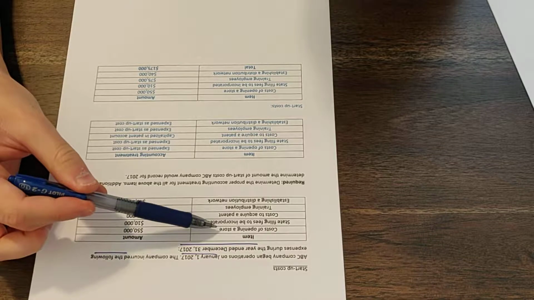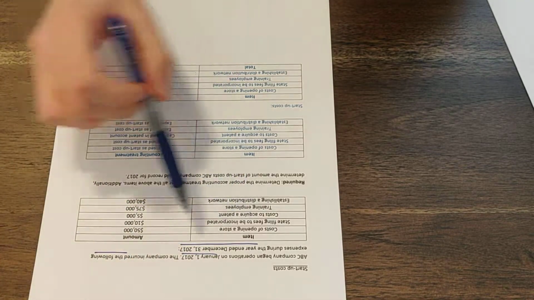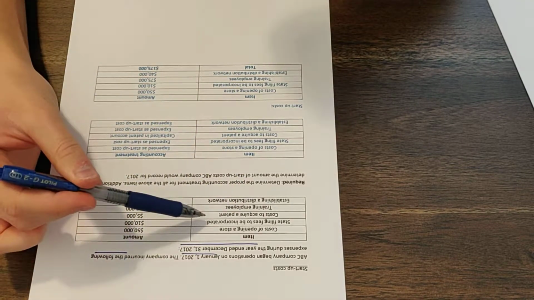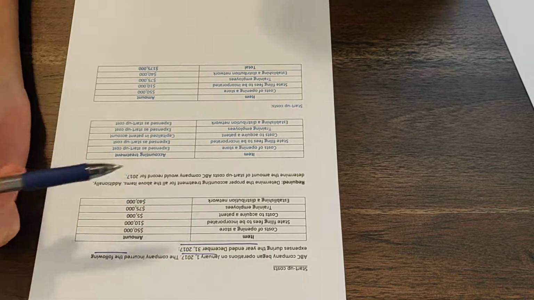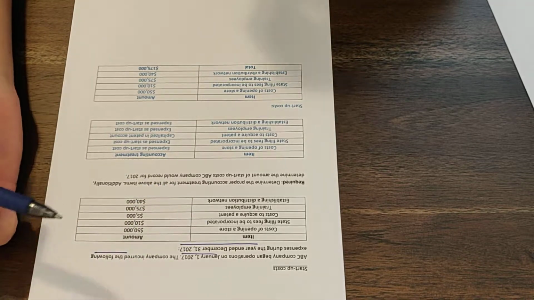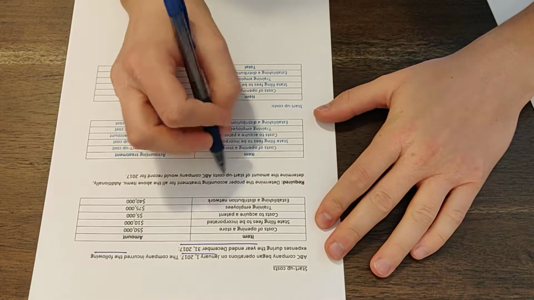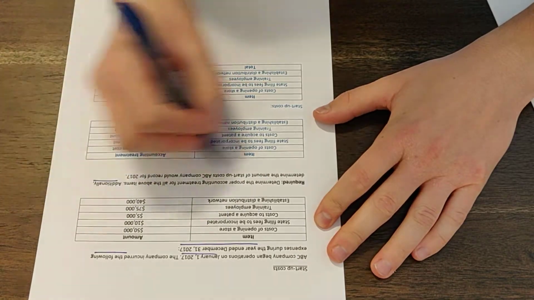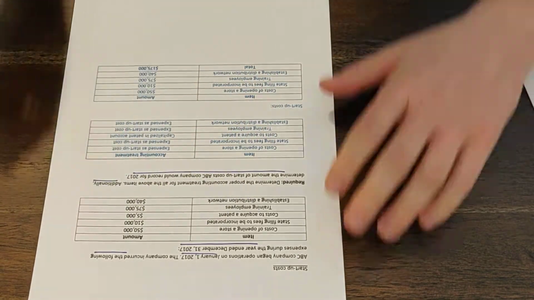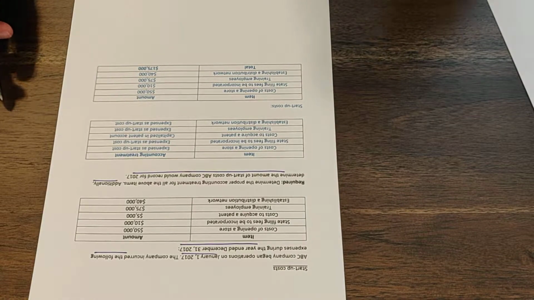Okay. So first, we have the cost of opening a store. Then we have the state filing fees, cost to acquire patent, training employees, and then establishing a distribution network. Required: determine the proper accounting treatment for the above items. Additionally, determine the amount of startup costs ABC would record for 2017.